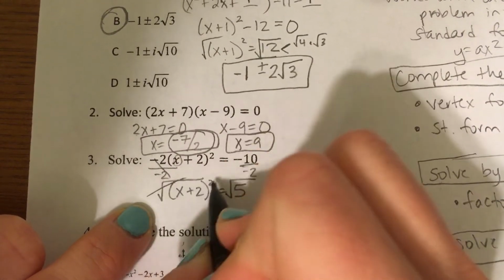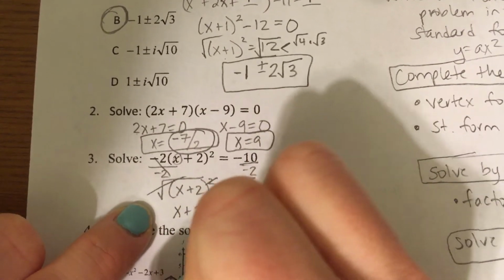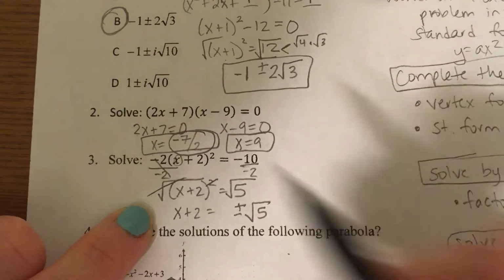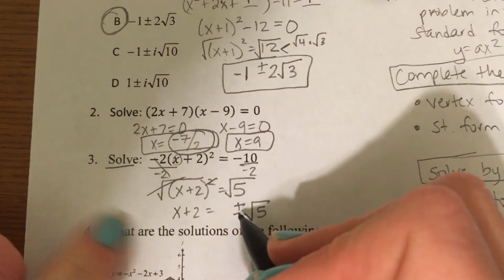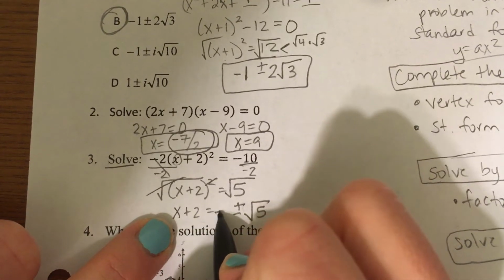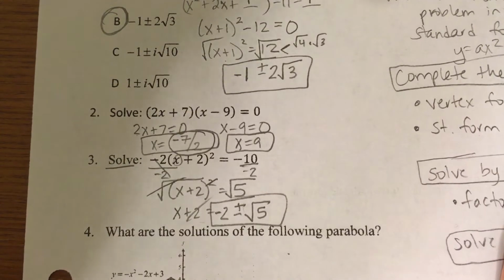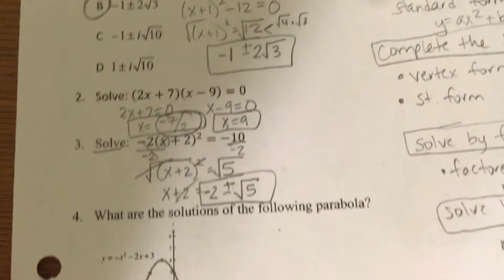So square root both sides, those cancel. X plus 2 equals plus or minus root 5. Anytime you take the square root, when you're solving, you have to do plus or minus. And then remember, when the 2 moves over, it becomes negative 2. So your answer is negative 2 plus or minus root 5.